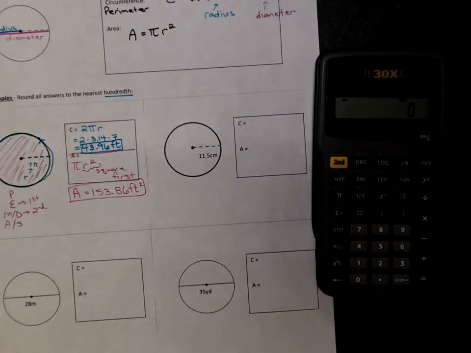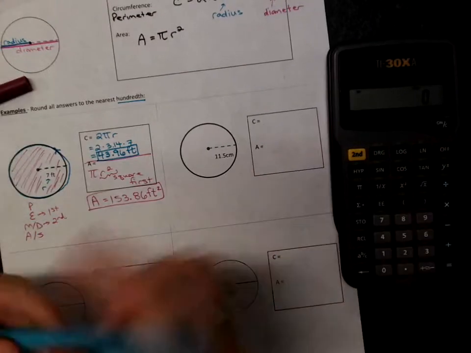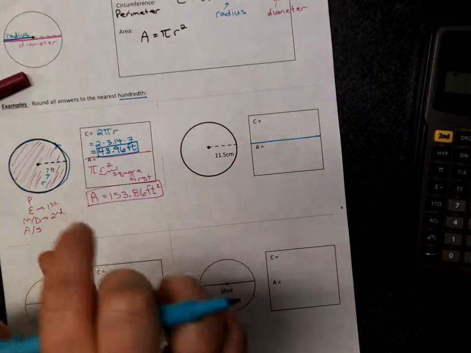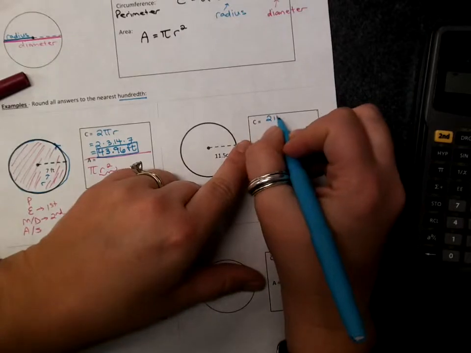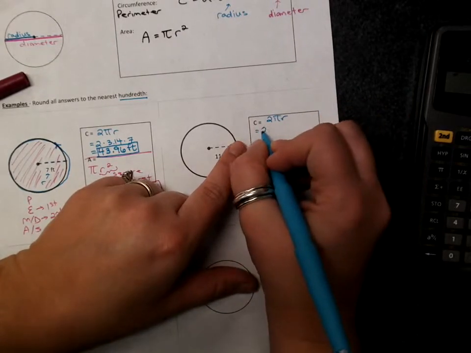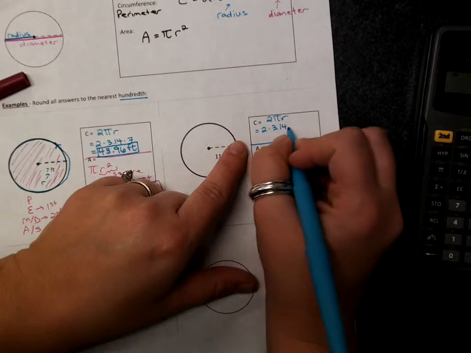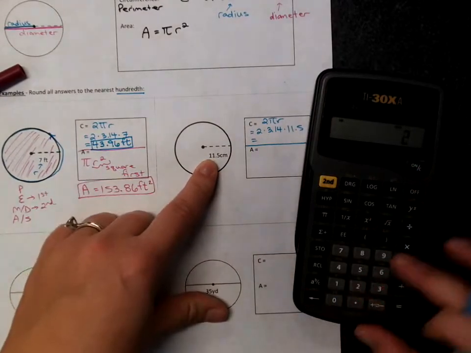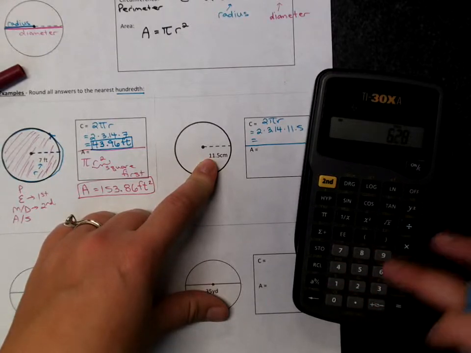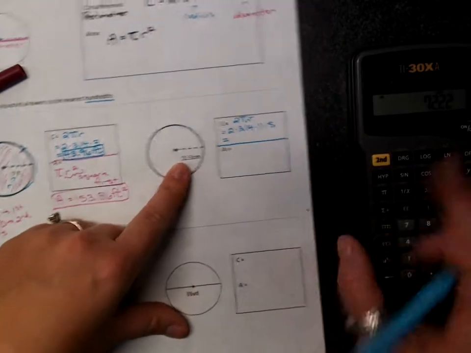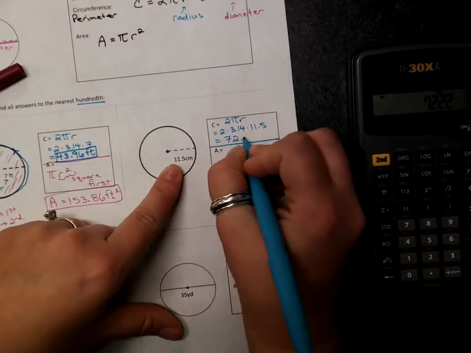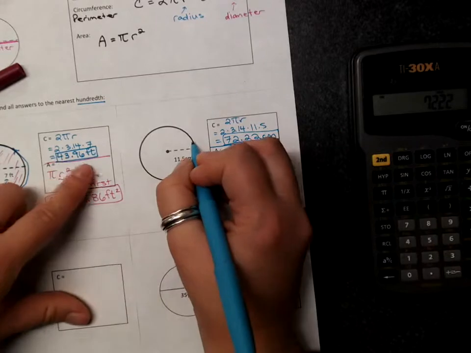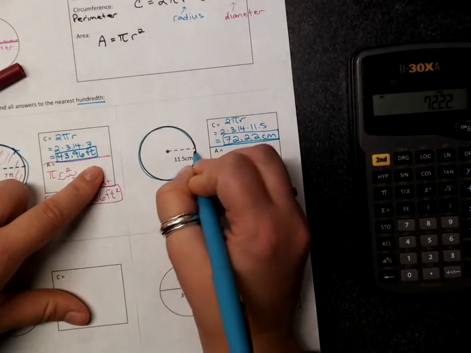Alright, let's try the next one here. Divide this off so I don't run myself out of space. Circumference is 2 pi r. 2 times 3.14 times 11.5, and again you can just type all that in just like that. 2 times 3.14 times 11.5. I get 72.22, and it's being measured in centimeters. That's the distance all the way around the circle.